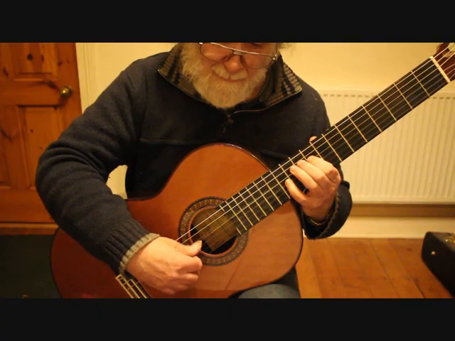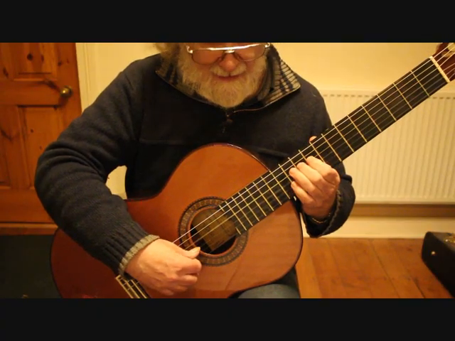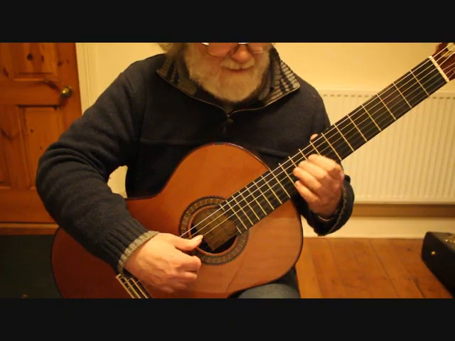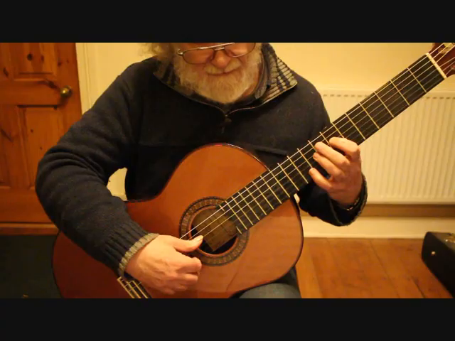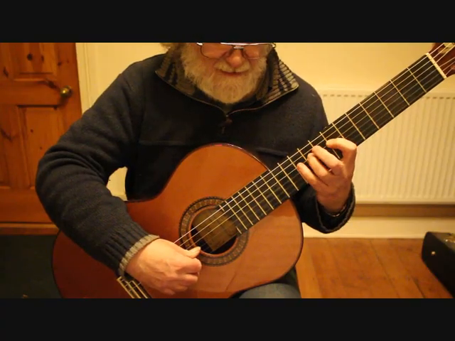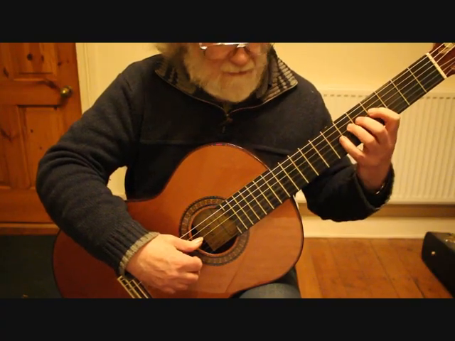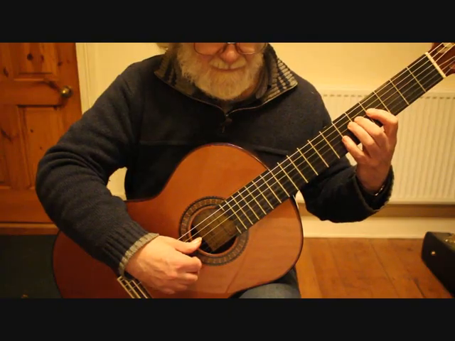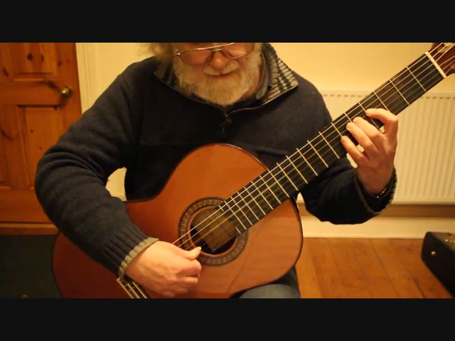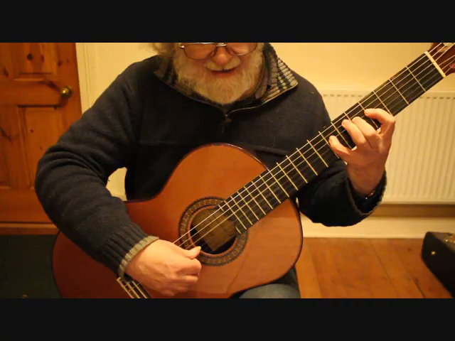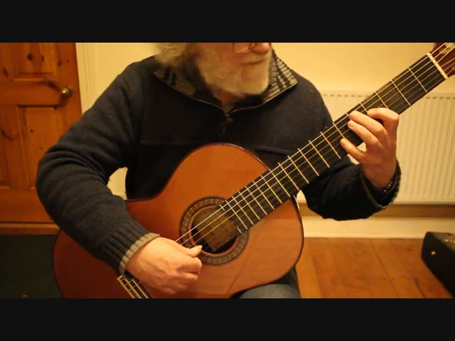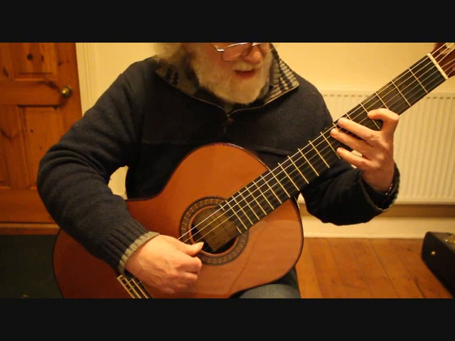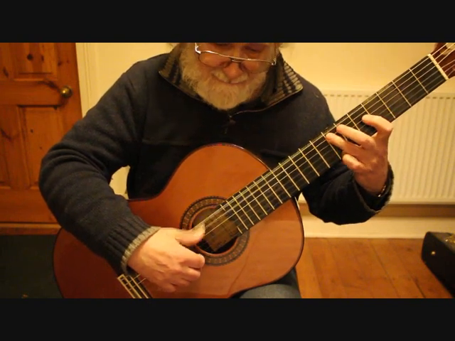That drops to B with the first finger, A with the second finger, dropping to the 7th position, A with the first finger, B with the 3rd finger, and then dropping down to the 4th position to give us G with the second finger, A with the little finger, F sharp with the first finger 4th fret, and then we're into bar 17.